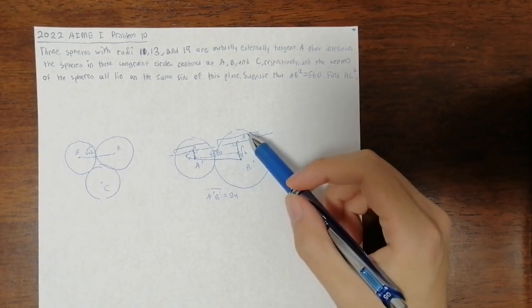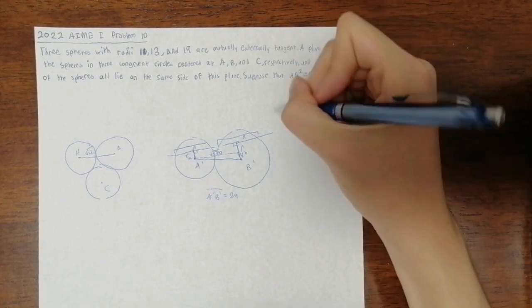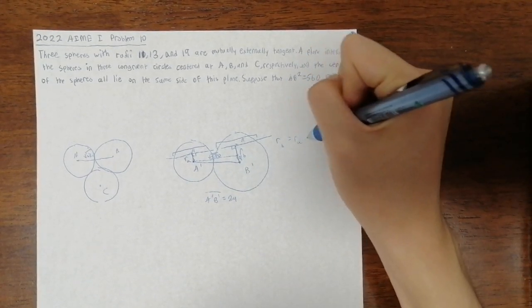So what does this tell us about the relationship between RA and RB? Well, we get that RB is RA plus 4.